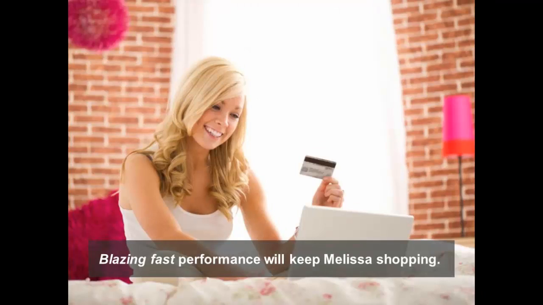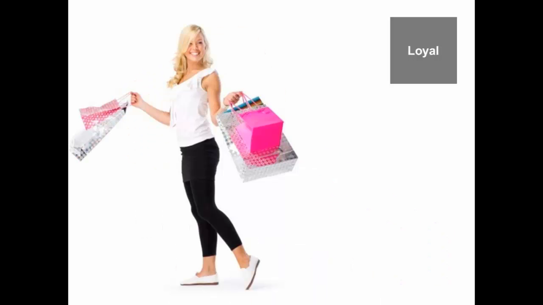So the whole point of the blazing fast techniques and the whole point of these tips on performance is to keep your customers shopping, to keep them happy, to make them loyal, so they'll keep coming back and telling their friends.